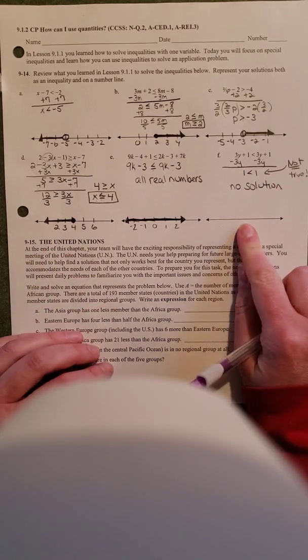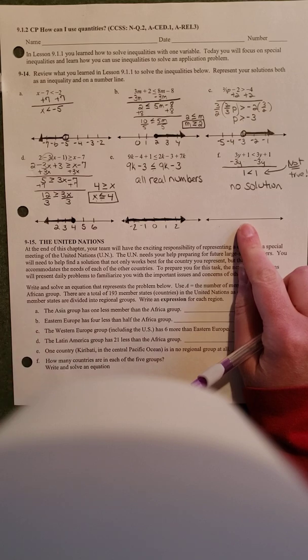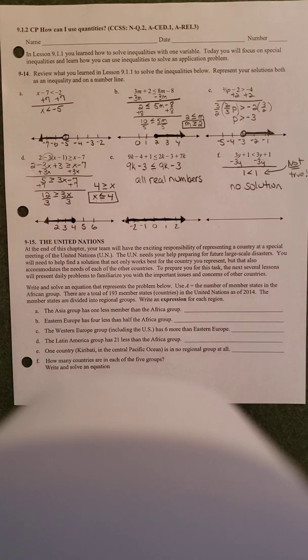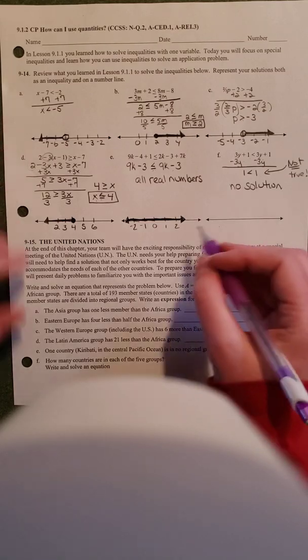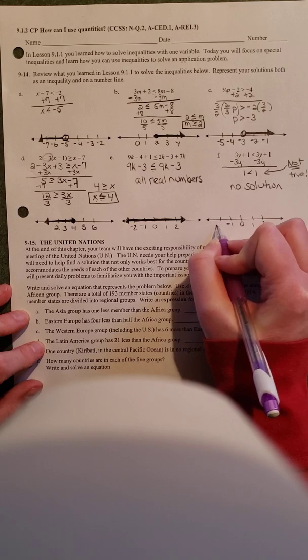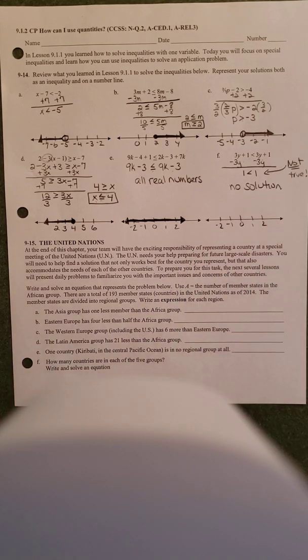Well, how do we graph that? There aren't any solutions, so there's nothing to put on the number line. So you can just leave the number line blank like that. Some people might put the numbers on the number line like this, and then just leave it. That works too, but there's nothing to graph because there is no solution.